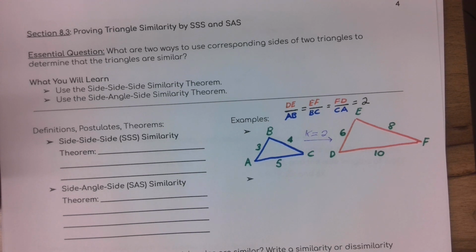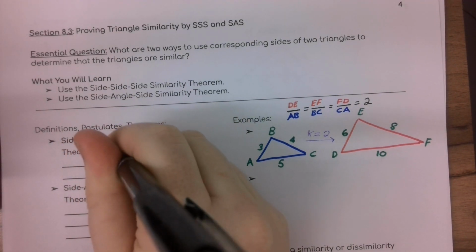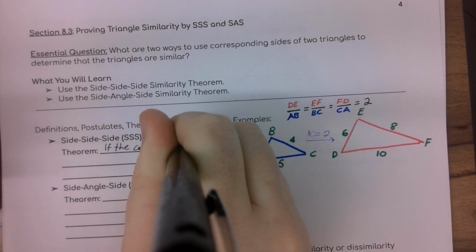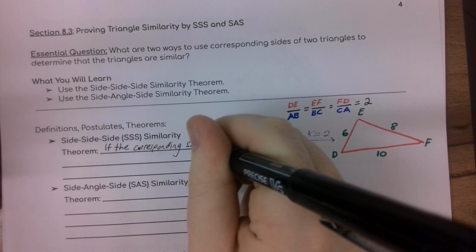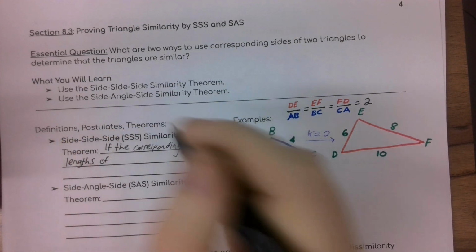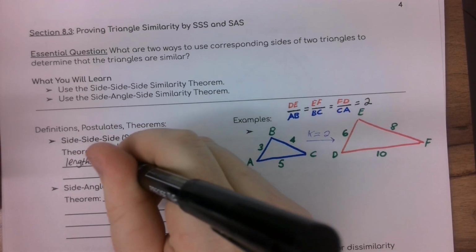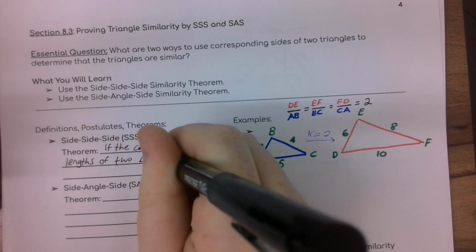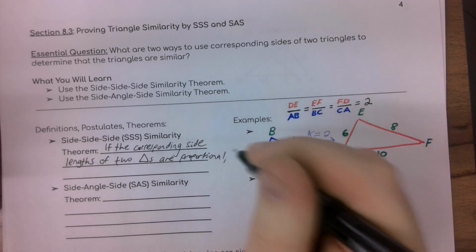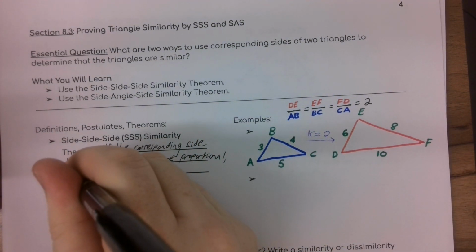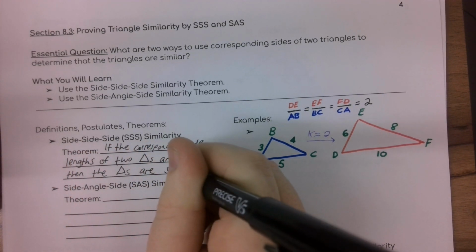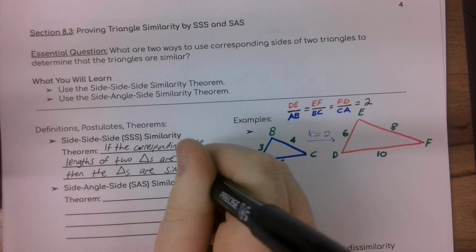In words, the theorem will look like this. If the corresponding side lengths of two triangles are proportional, then the triangles are similar.